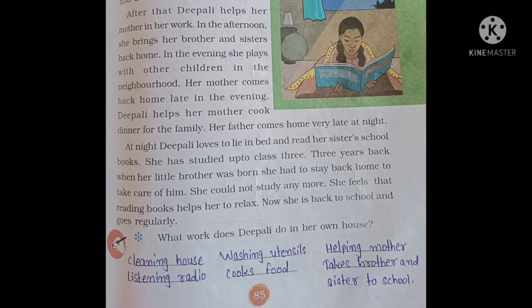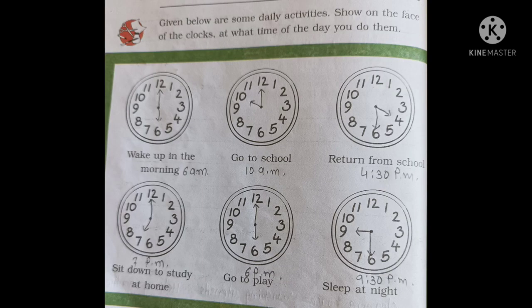Okay, so this exercise you have to do in your textbook, you have to copy this in your textbook. Now we are going to the next exercise. See here, given below are some daily activities. Show on the face of the clocks at what time of the day you do them. So here what you have to do, you have to show the time at what time you are doing particular activities.